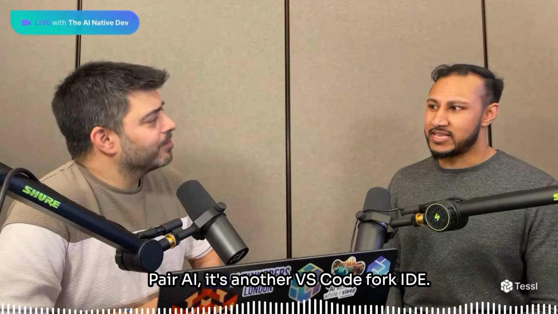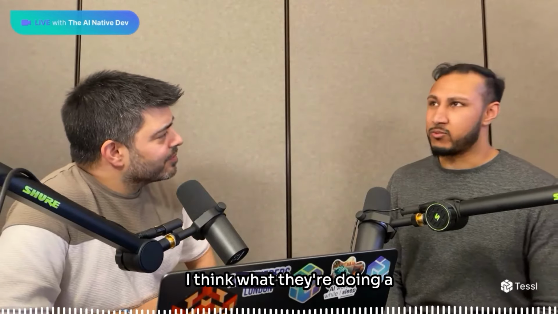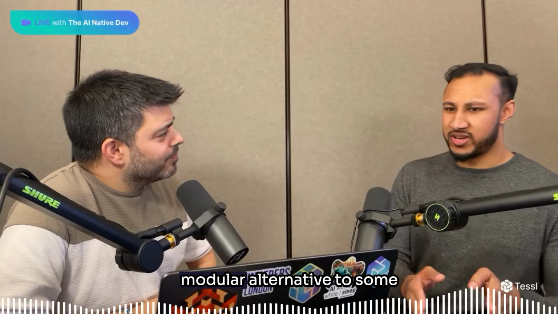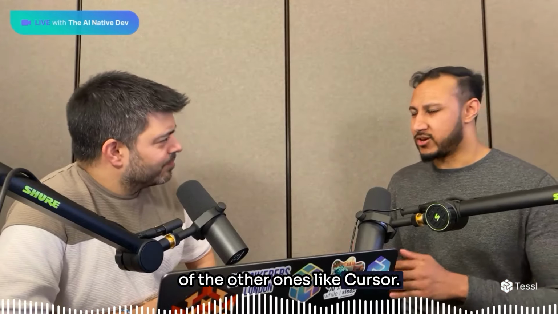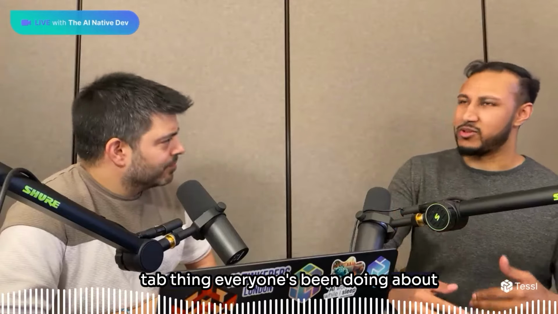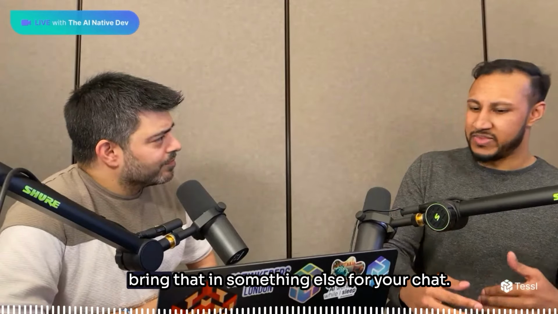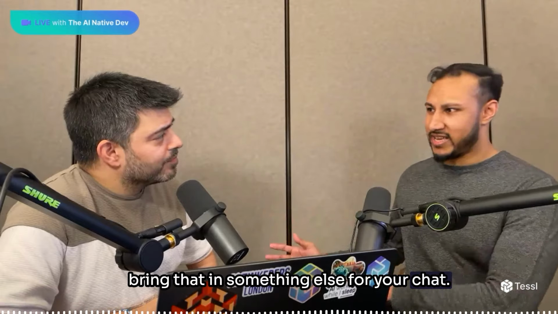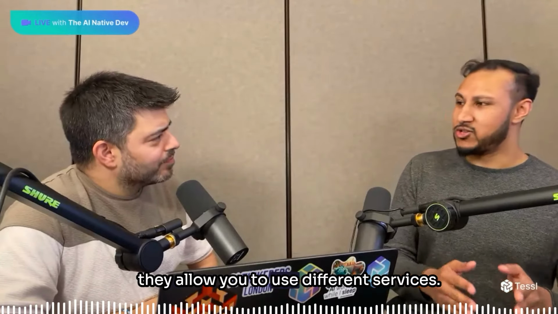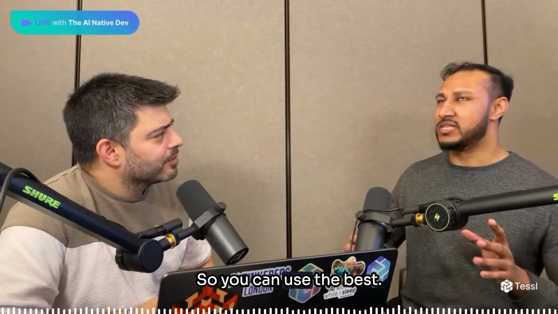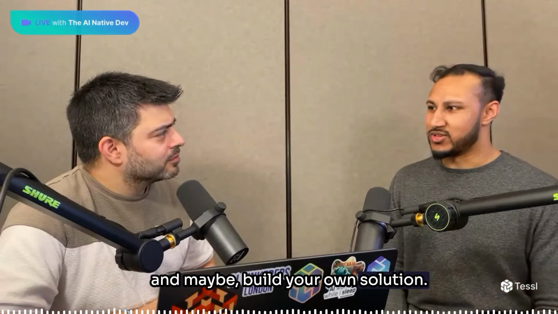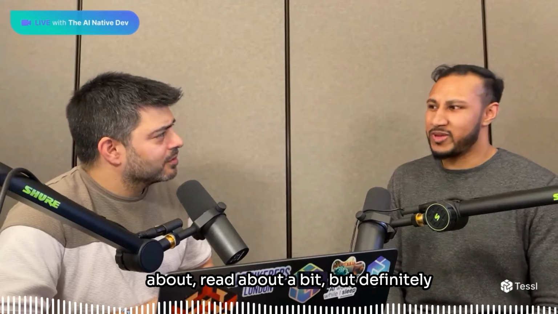Pear AI, it's another VS Code fork IDE. But I think what they're doing a little bit differently is they're not building every piece themselves. I think they're trying to be a modular alternative to some of the other ones like Cursor. They allow you to bring other tools. So, for example, your code completion, the type of thing everyone's been talking about, they allow you to bring that in, something else for your chat, something else for essentially every piece where AI is included in the IDE. They allow you to use different services. Interesting. So you can use the best in class software for each, and maybe build your own solution. That's something that I've heard about, read about a bit, but definitely want to play around with a bit more.